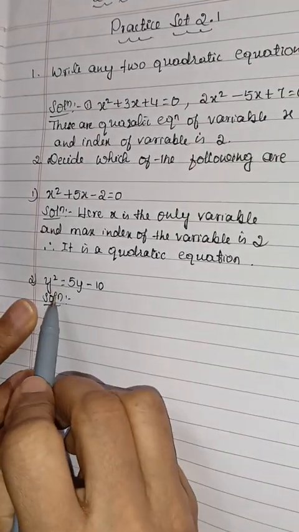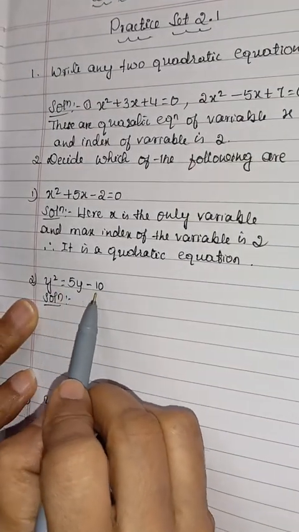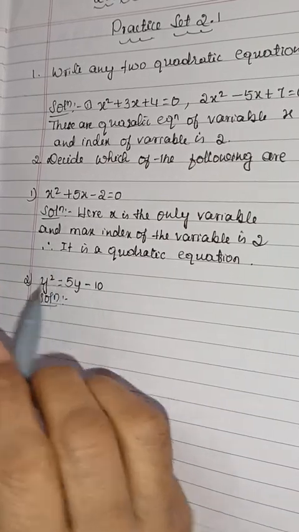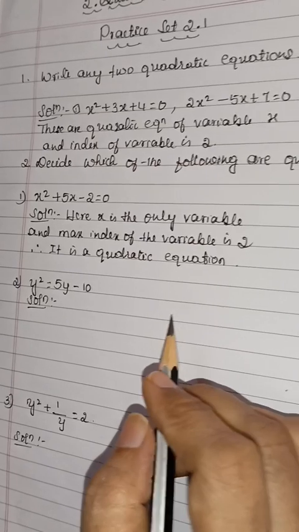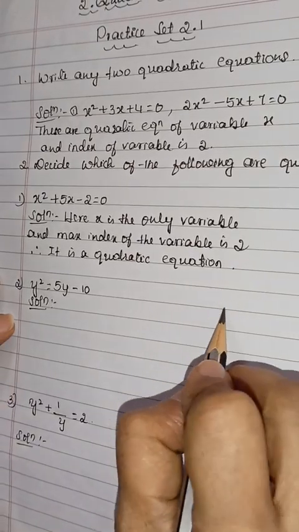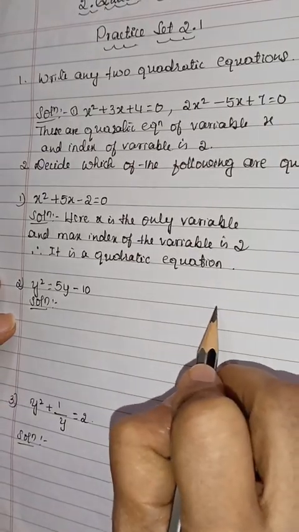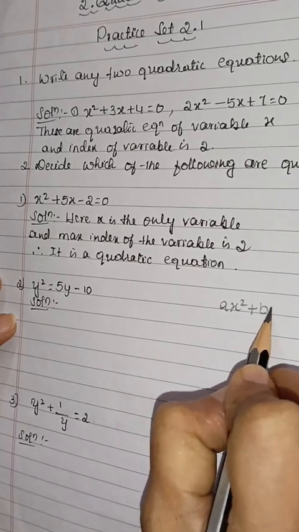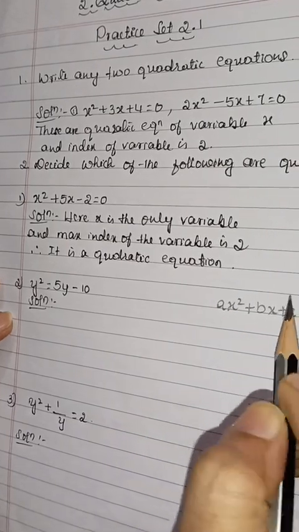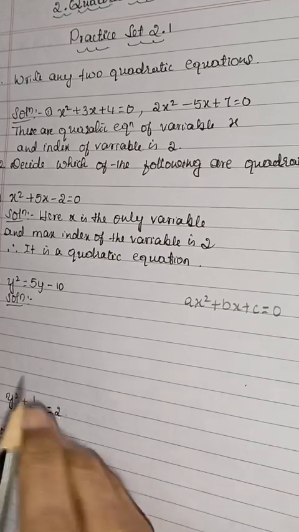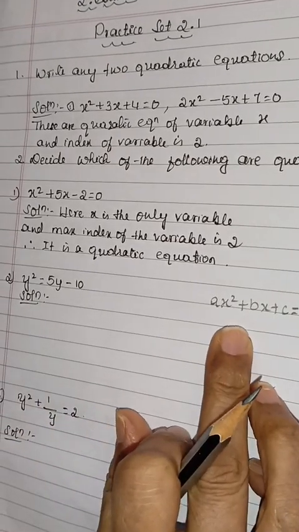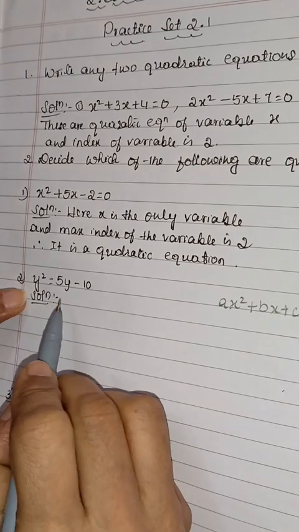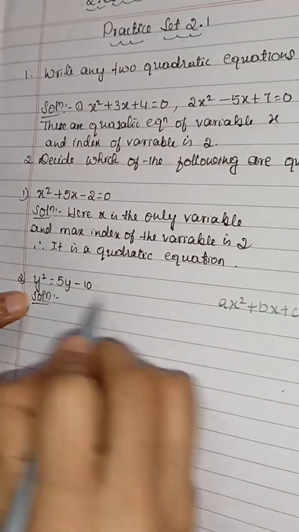Next one is y square equal to 5y minus 10. It is not in the form of ax square plus bx plus c. What is the general form of the quadratic equation? The general form of the quadratic equation is ax square plus bx plus c equal to 0. This is not in that form, so now we have to write it in this form.